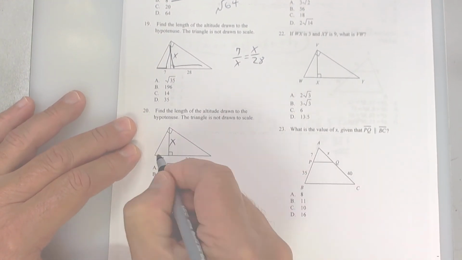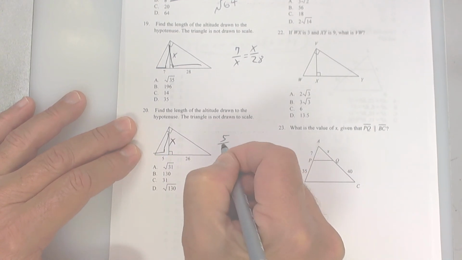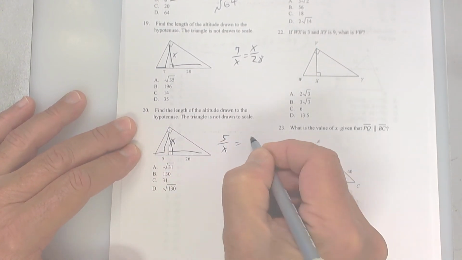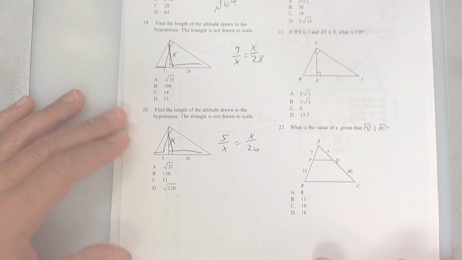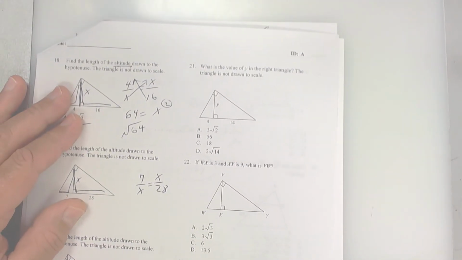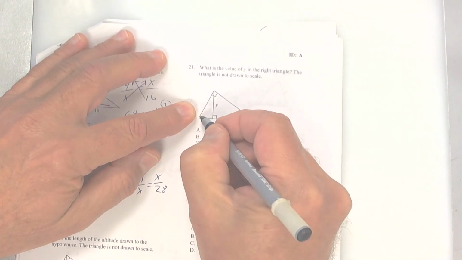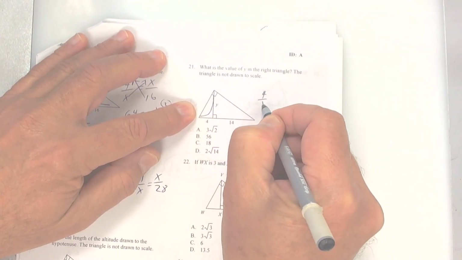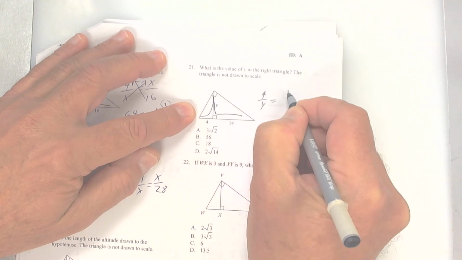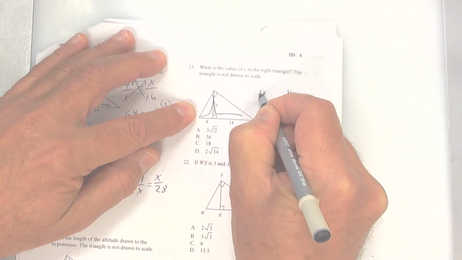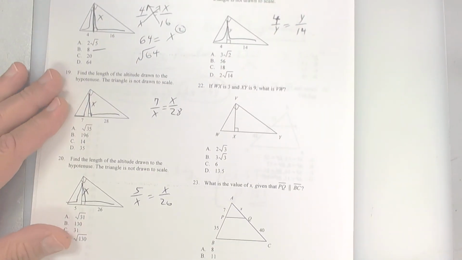This one's exactly the same way. So 5 over x is equal to x over 26. Cross multiply, take the square root. This one's the same way. Okay, what's the value of y? That's your altitude. So 4 over y equals y over 14. Okay, so good luck with that. That's just the track method.